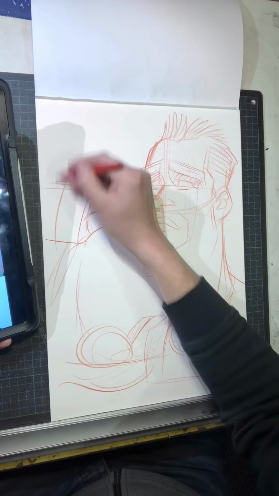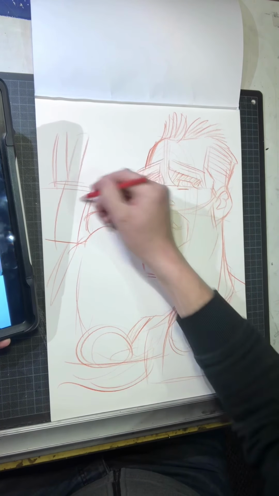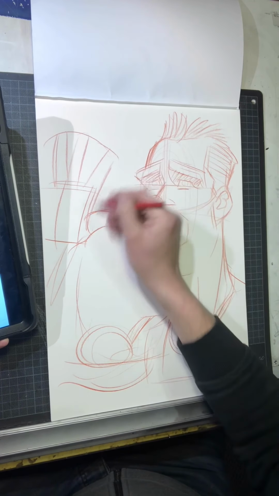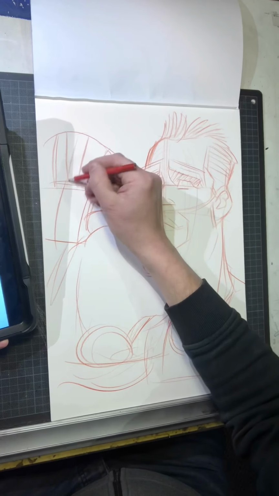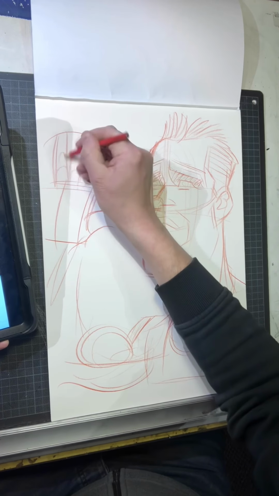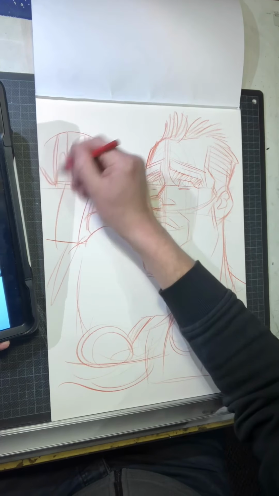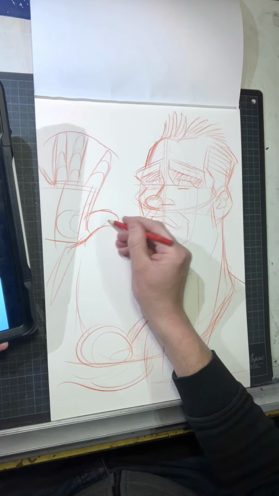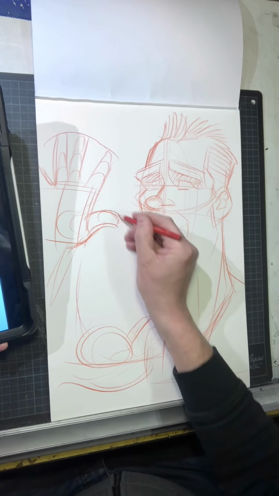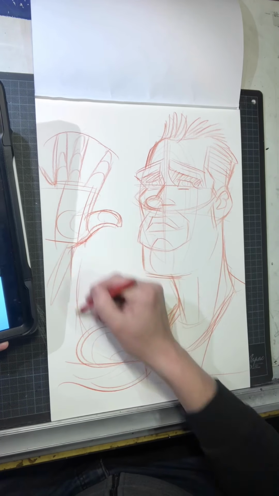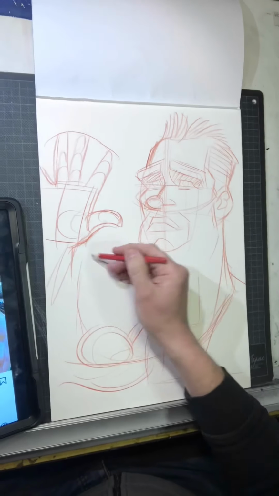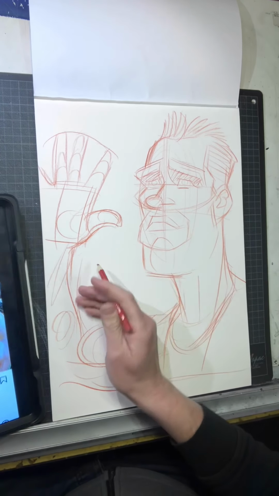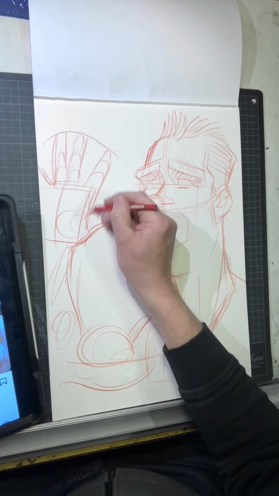There you go. Just suggest these fingers, and the three different pads of the hand there. It's probably a little bit big actually, that hand. I might make it smaller.